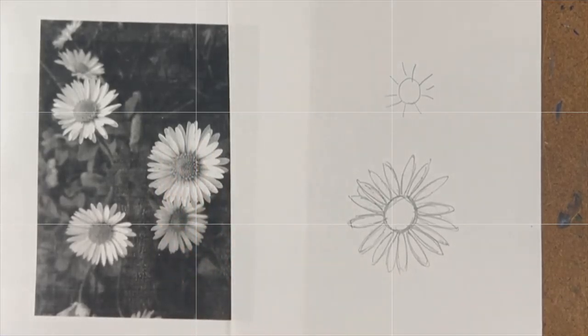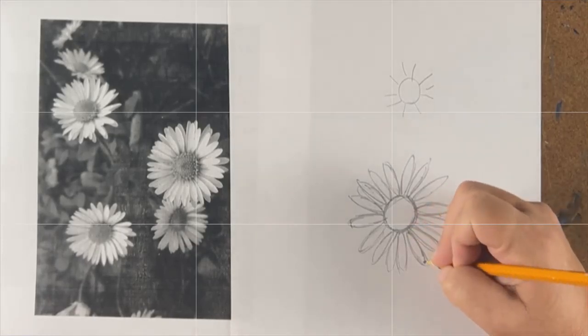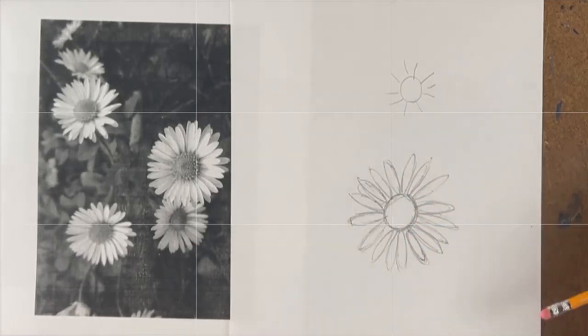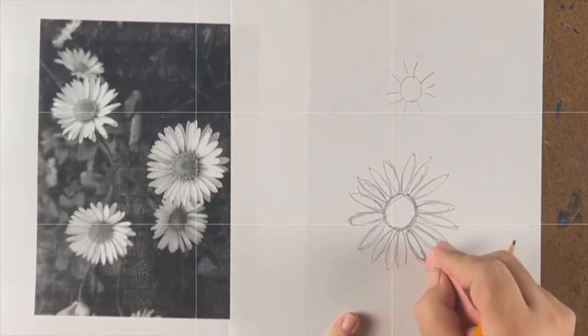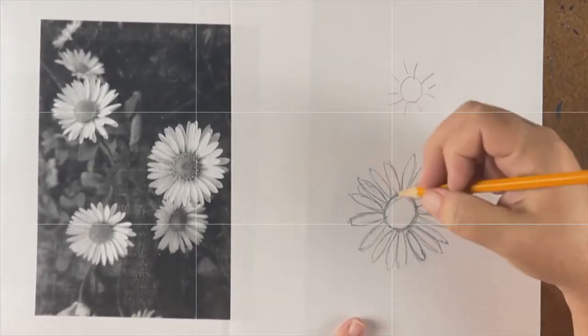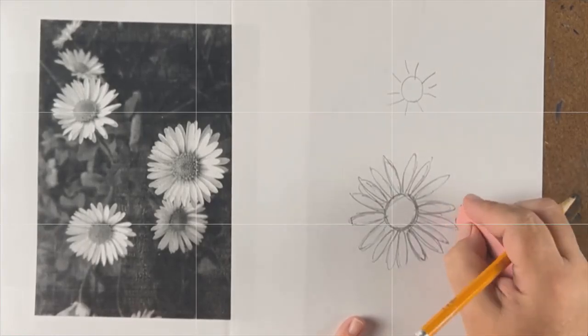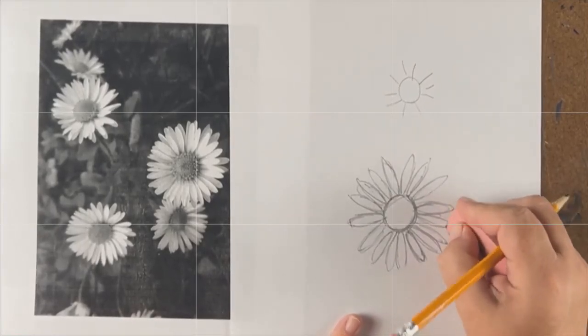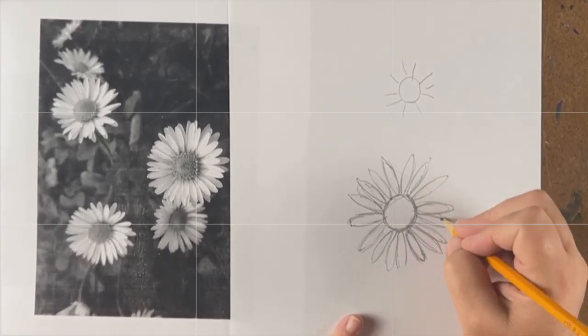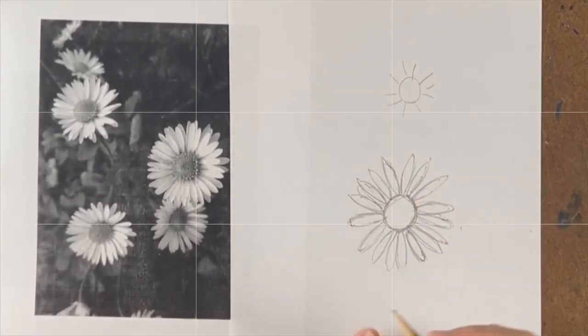It's kind of hard to tell, but that's okay because, like I said, it's not exact. But also, what I do want to note with mine, some of my petals on this side are quite short, and over here they're long. It's okay to have some longer and some shorter, but we want to keep them fairly consistent.